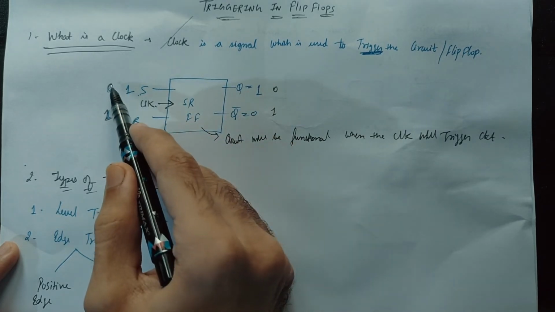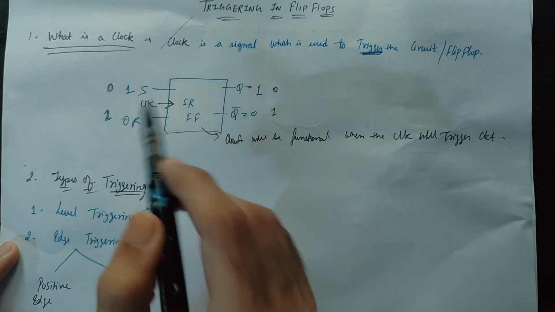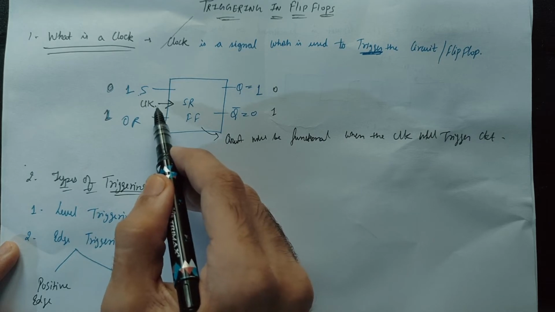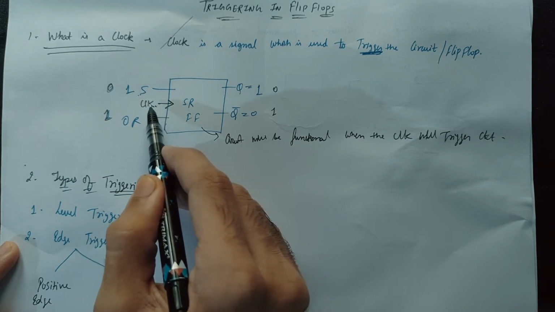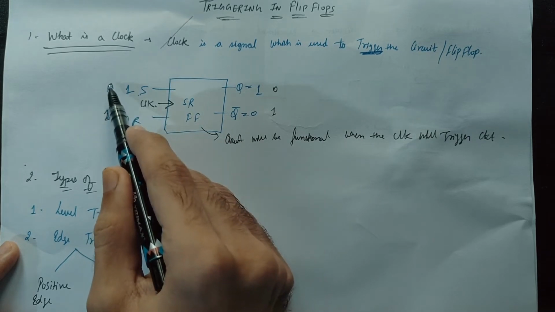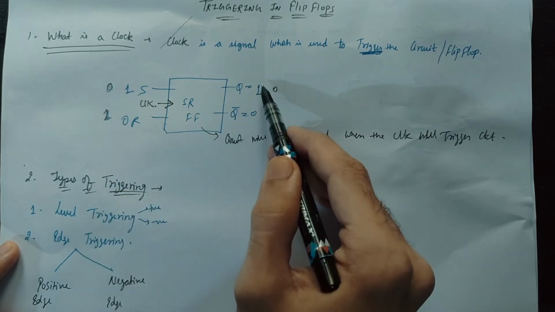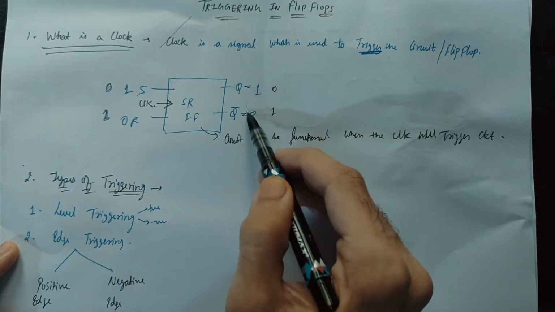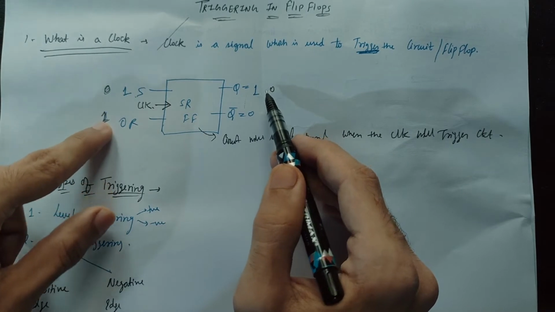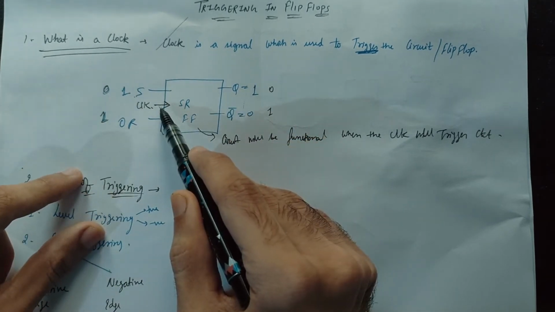If suddenly the input is changed to 0 and 1, suppose, right, and the edge of the clock is not positive and it is negative, then what will happen, that this input will not change this output. This output will only change for this input when the next positive edge will come.